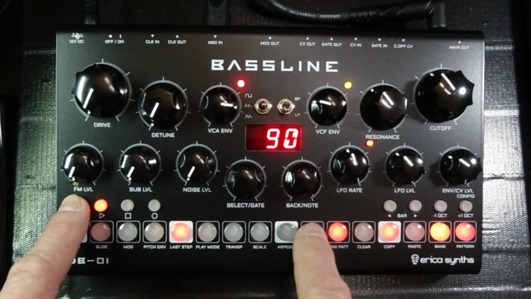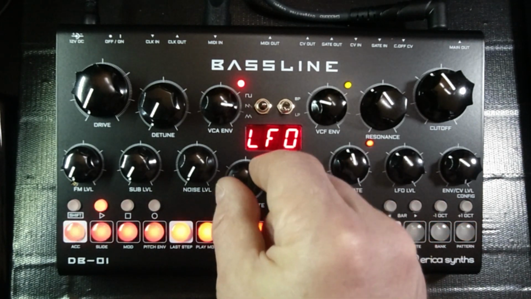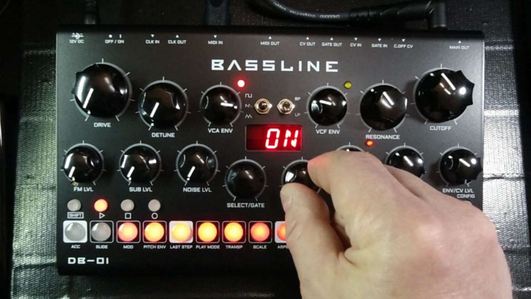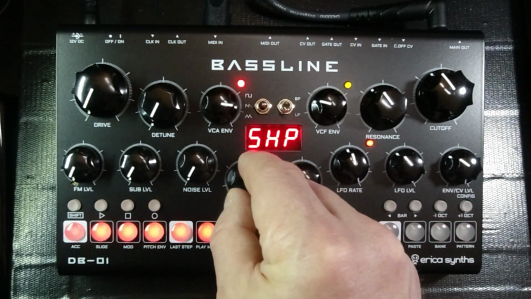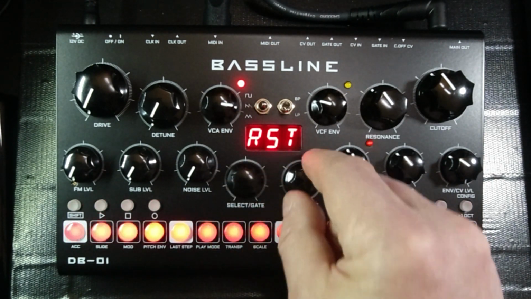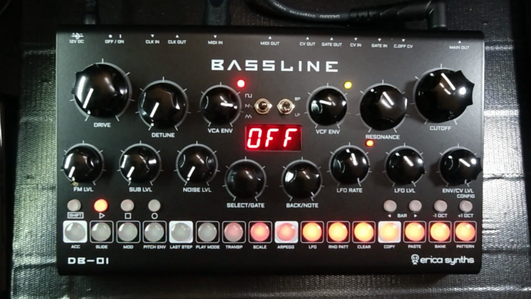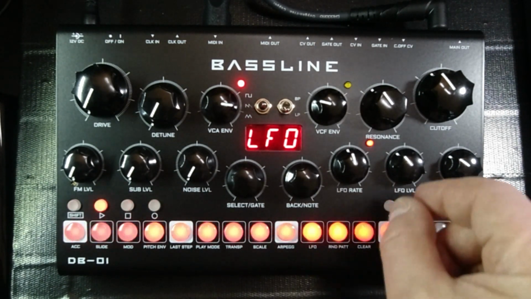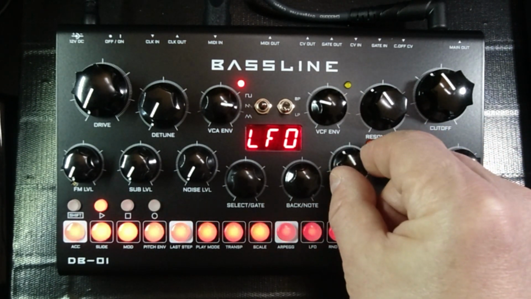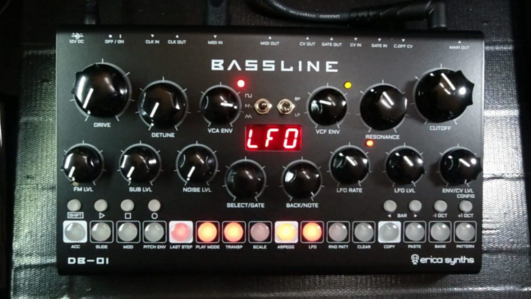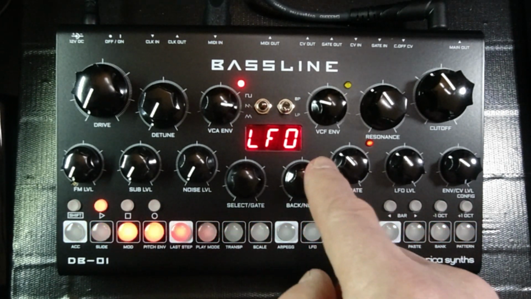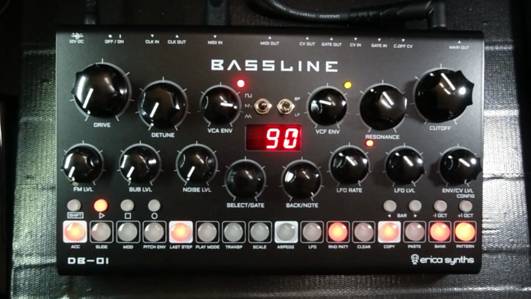Whereas if we go back into LFO, go to sync, well, go to, sorry, reset. Turn it off, and now we go to LFO rate. So it's not resetting now on every gate, but it is still synced.